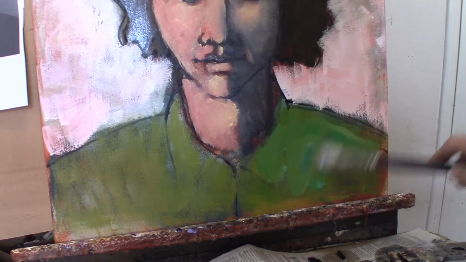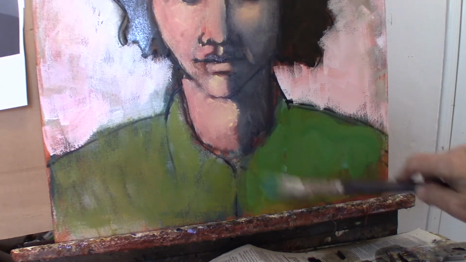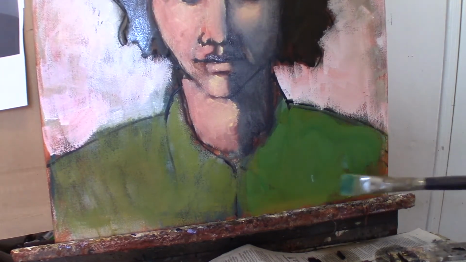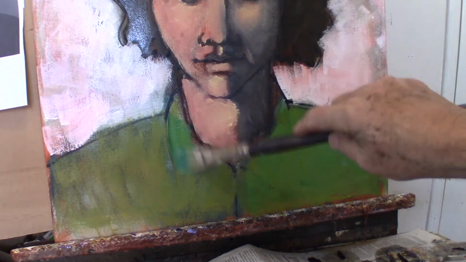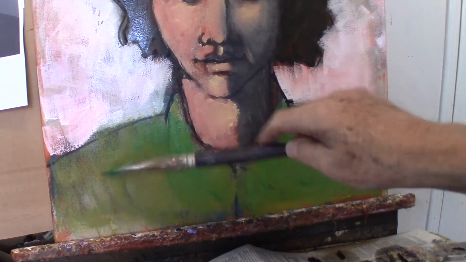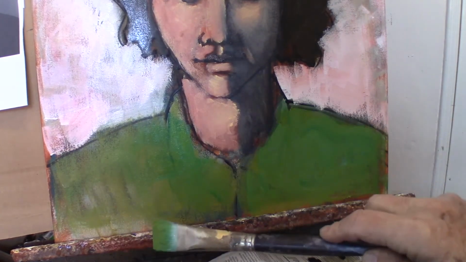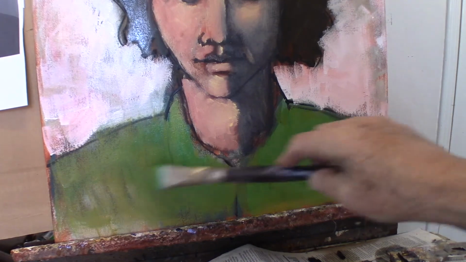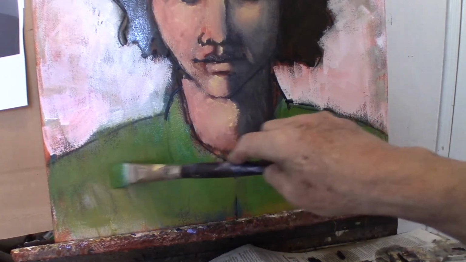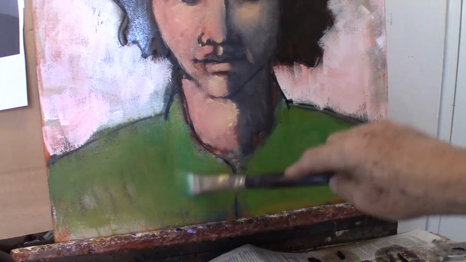I'm putting this on kind of thin. Ooh, do I like that? That looks nice. That's not bad. I'm putting this on kind of thin, very thin, the Viridian green. Ooh, that's a nice green. The Viridian green, with the emerald green and the yellow ochre.